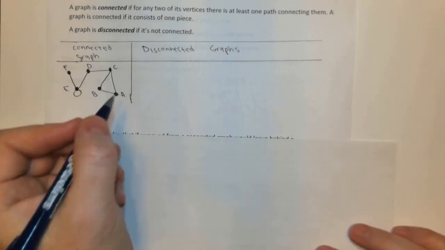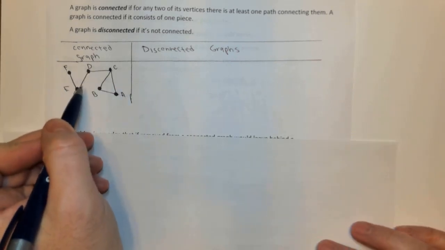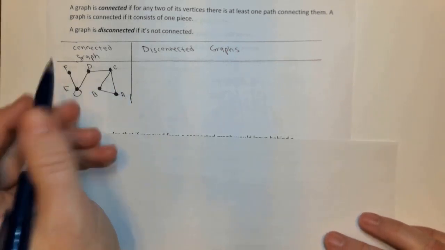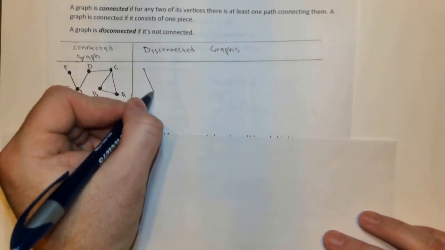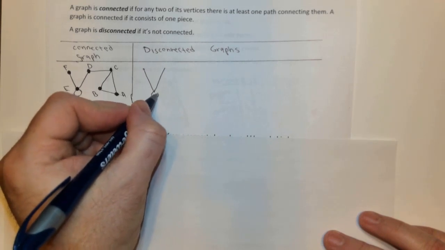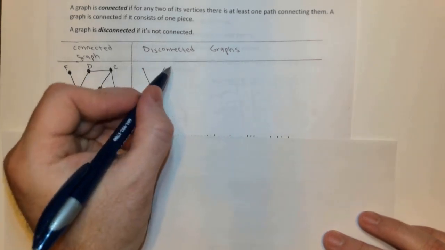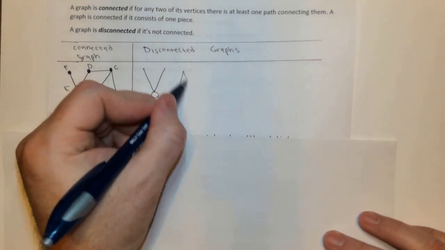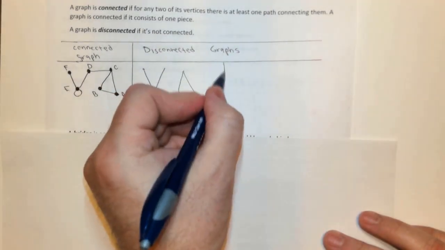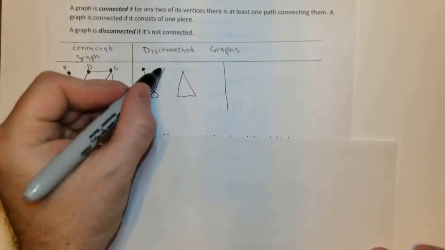These are disconnected graphs. So basically what I'm going to do is take this graph and break it in some strategic places. So here I'm removing this DC. So let me label my vertices.